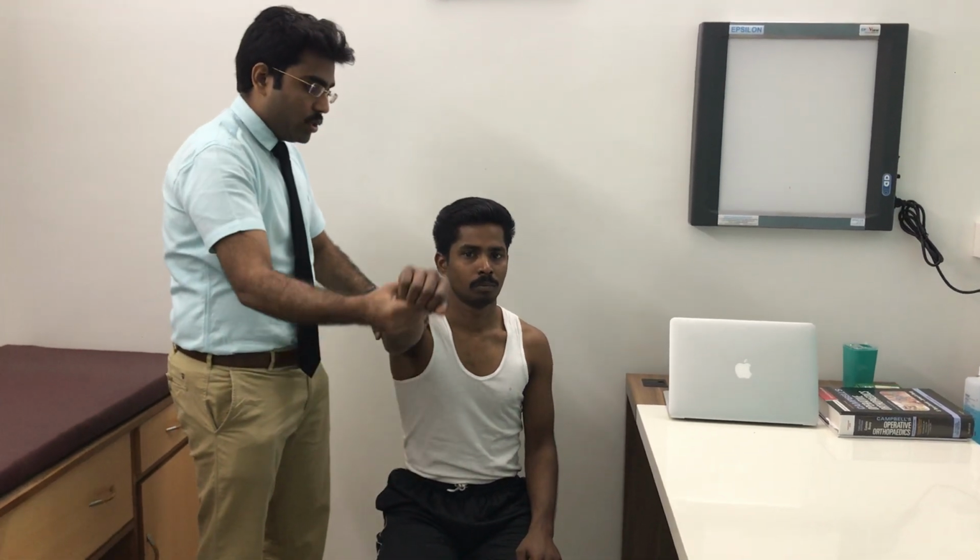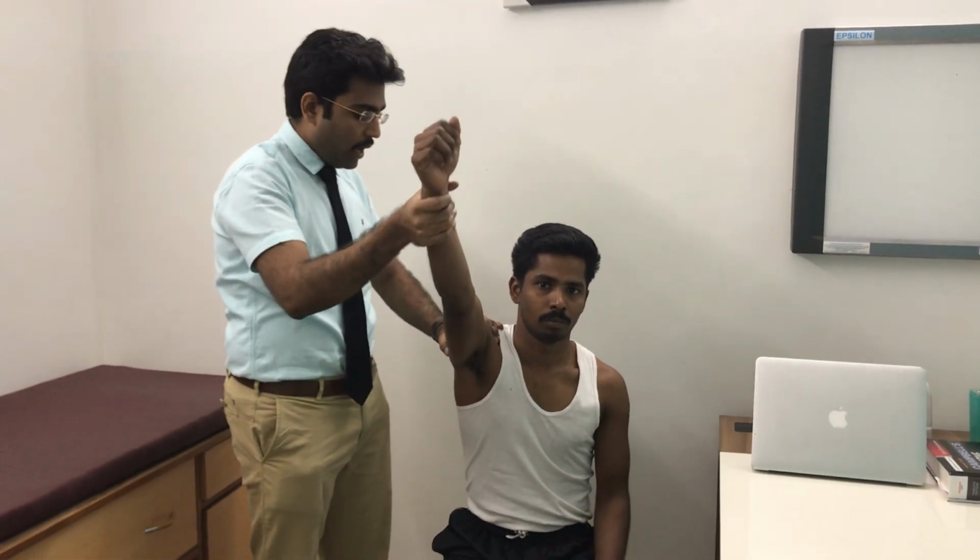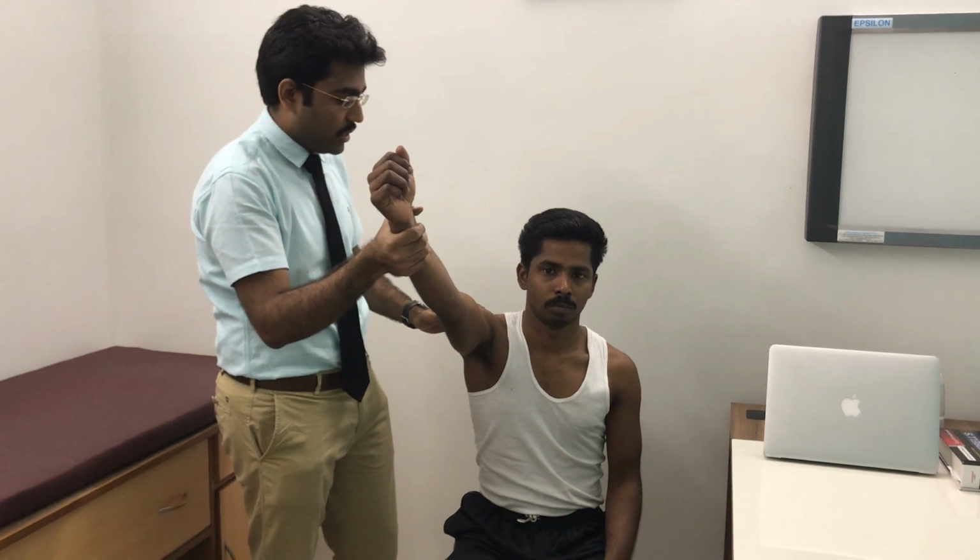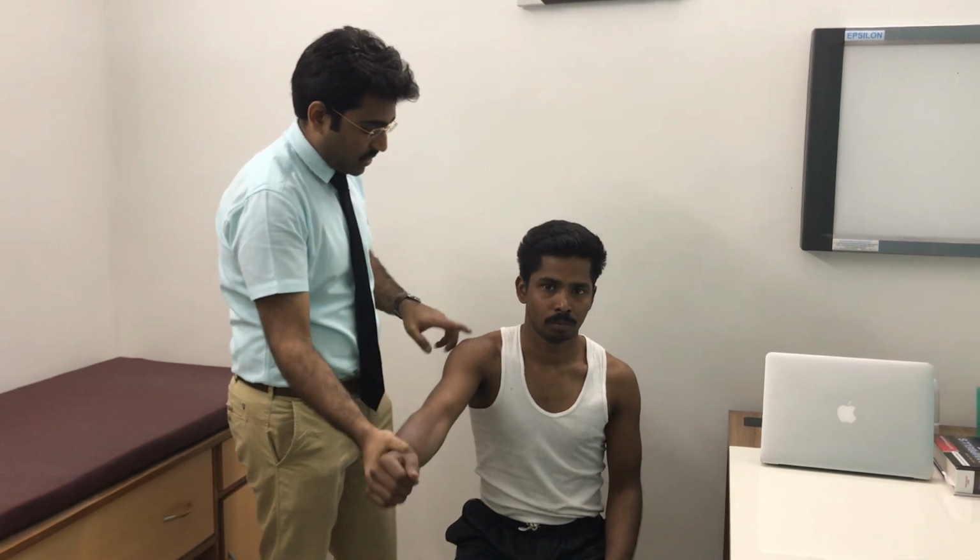Starting with the shoulder impingement test, the two important tests being the Neer's test, wherein I take the patient's shoulder passively into abduction and 90-degree forward flexion, and check for any signs of impingement, be it patient discomfort or pain, because this is the posture of impingement.